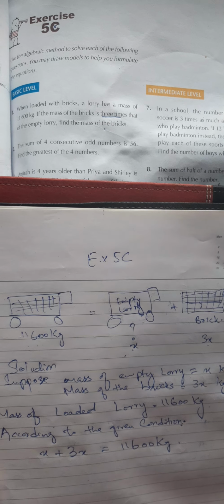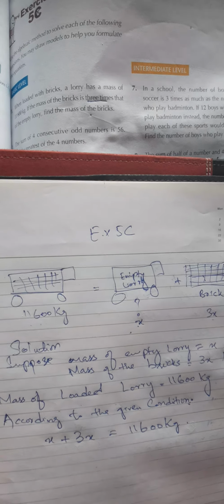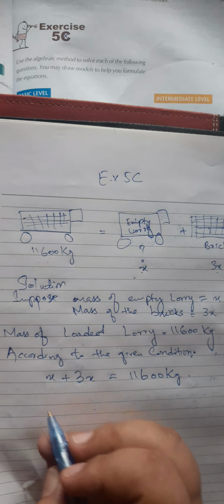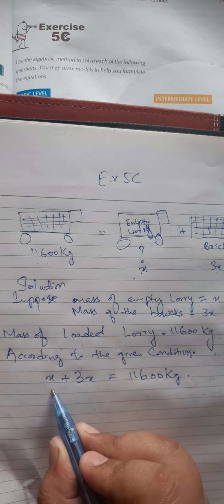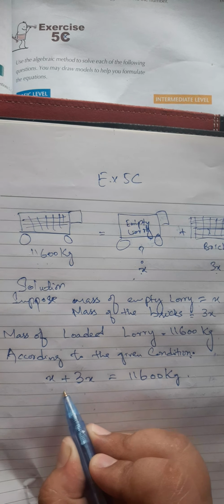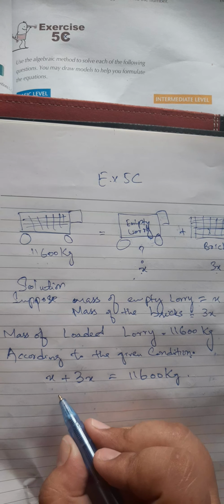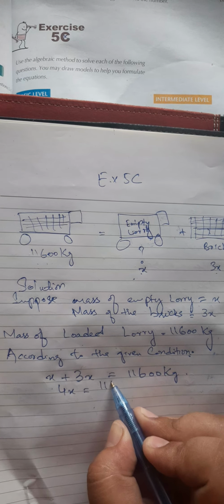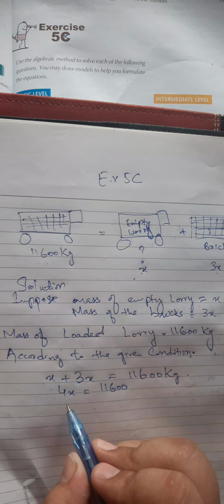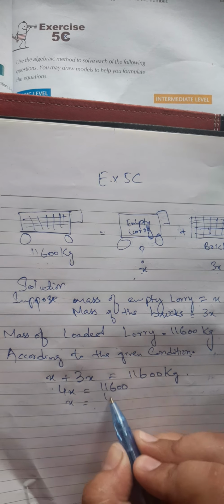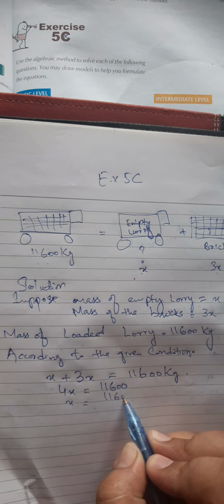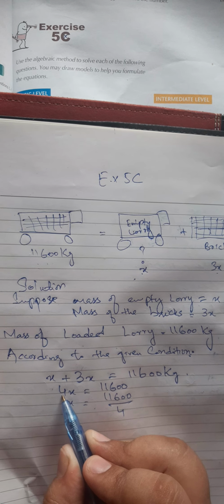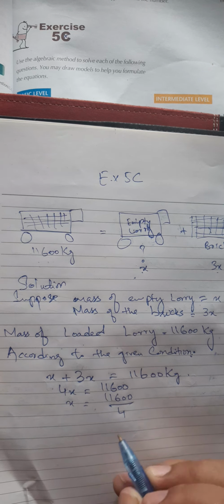Is it clear now? Now when we have x plus 3x, we add, and we get 4x equals 11,600. Now for the value of x, x equals 11,600 divided by 4, because it's multiplying on one side of the equality, so it will go to the other side and divide.